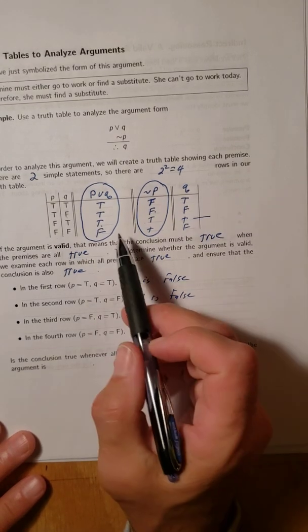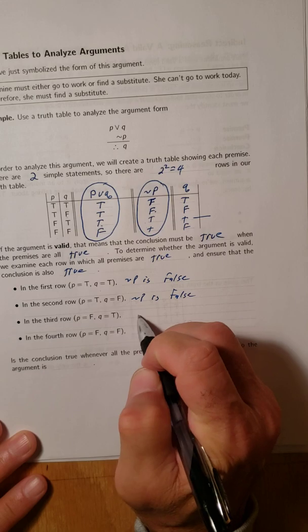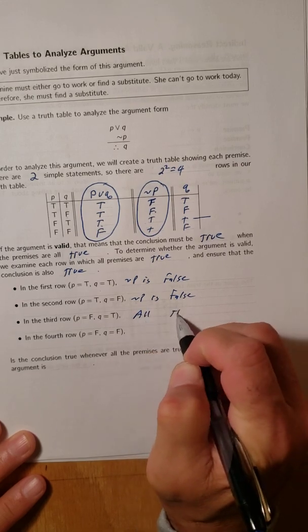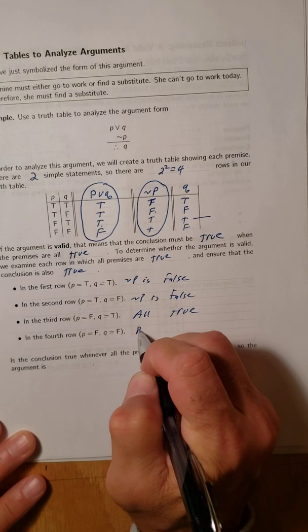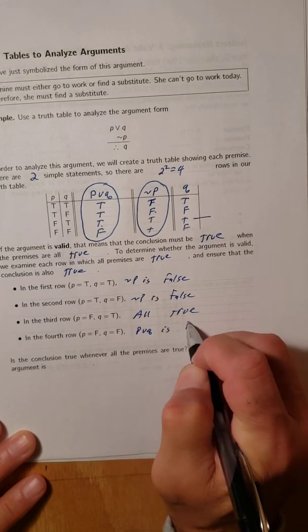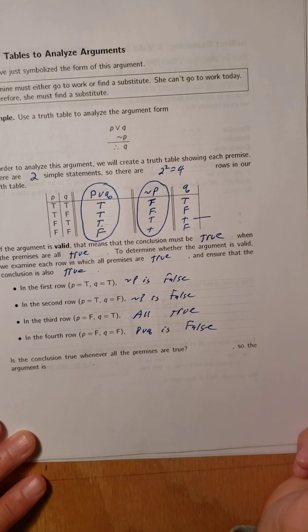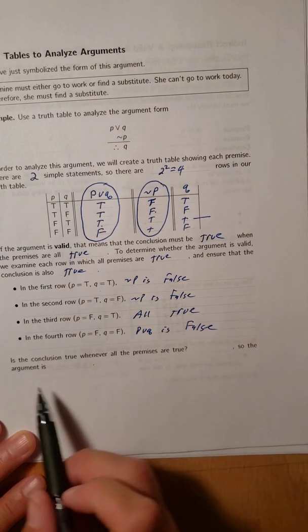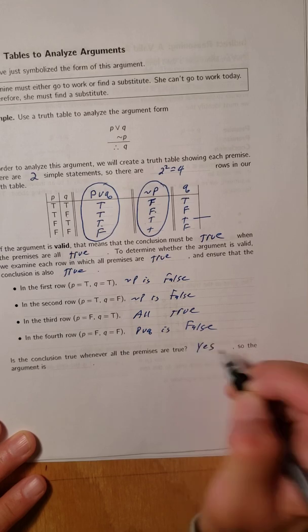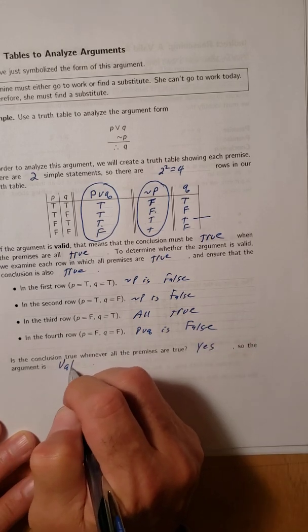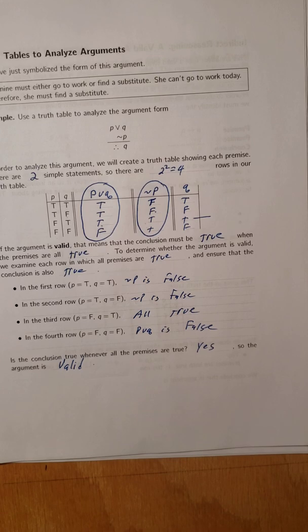And then in the fourth row, so this is all true. So that's a good one. In the fourth row, first premise, P or Q is false. Okay, so I don't have to look at anything. So is the conclusion true whenever all premises are true? Yes. So the argument is valid.